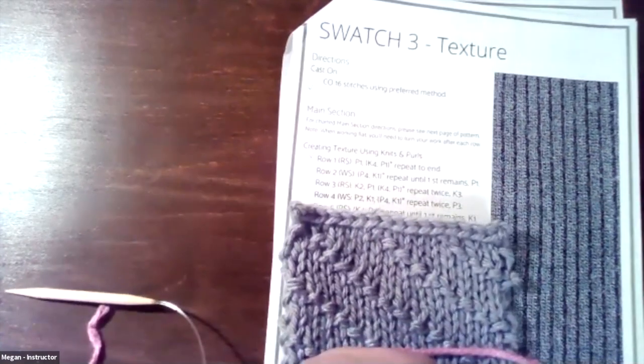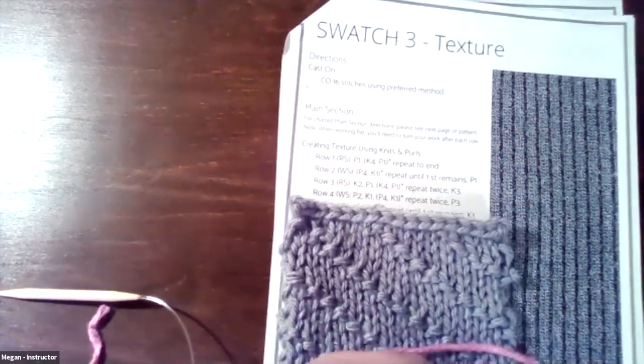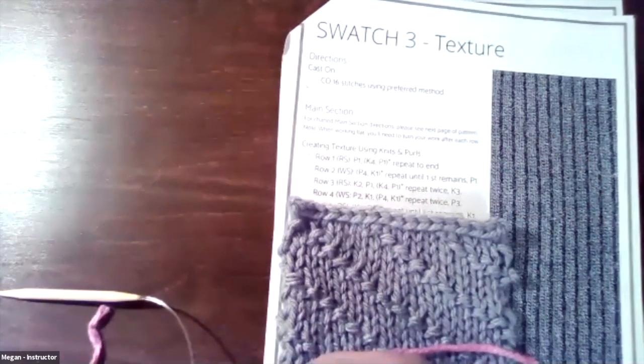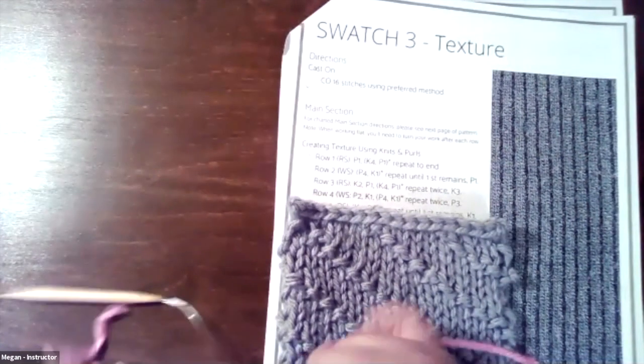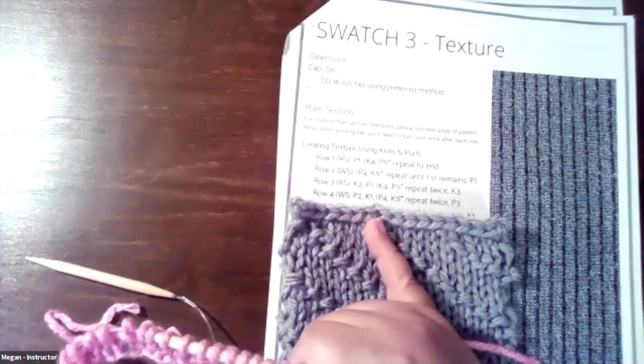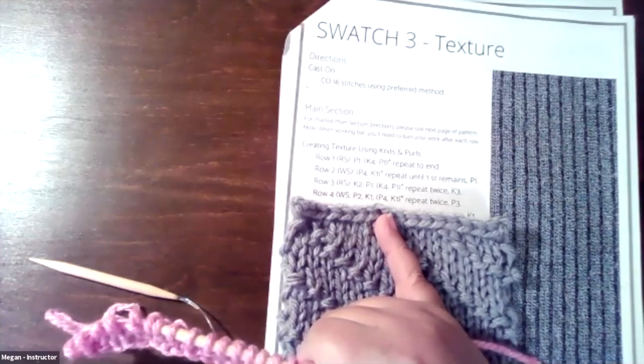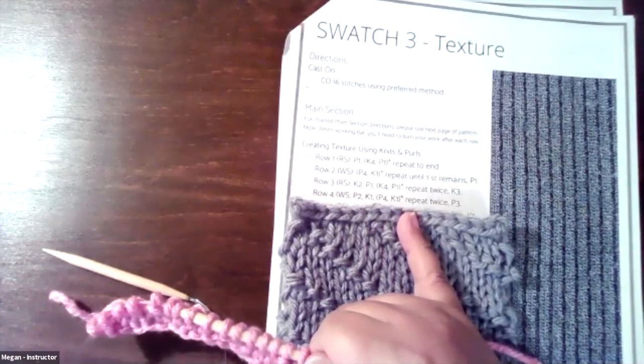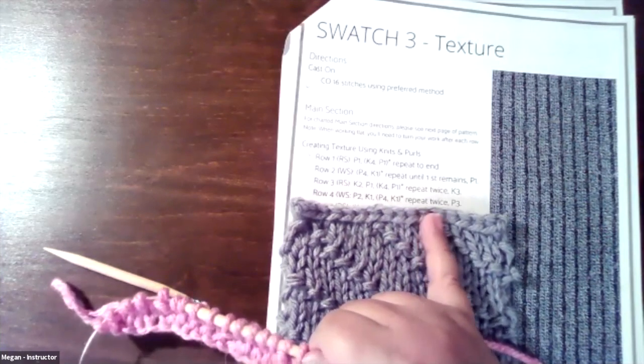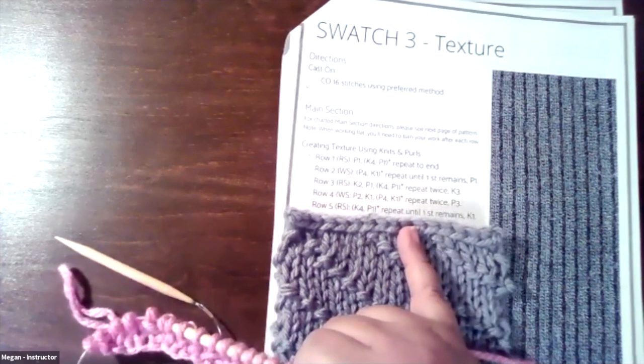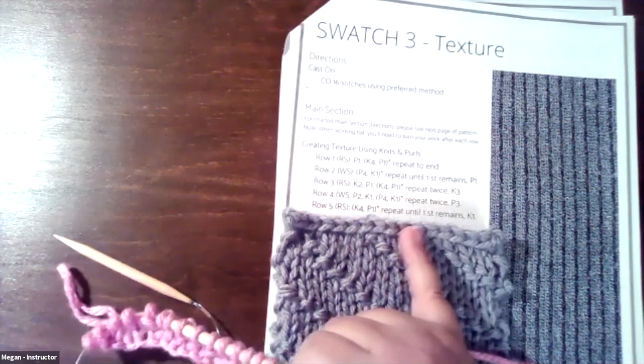And then row 3 is a little bit more spread out. So you would knit 2, then purl 1, and then you go into the repeat, because there's only enough room across the canvas of the stitches to do the repeat twice. Then we go into knit 3. So this is where you start seeing how it gets broken up, right?